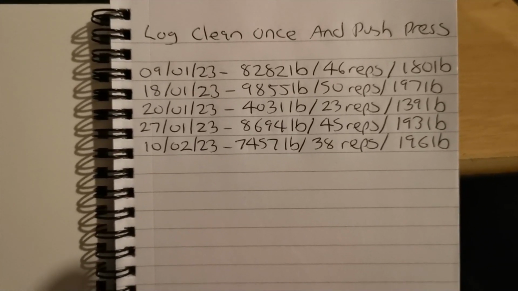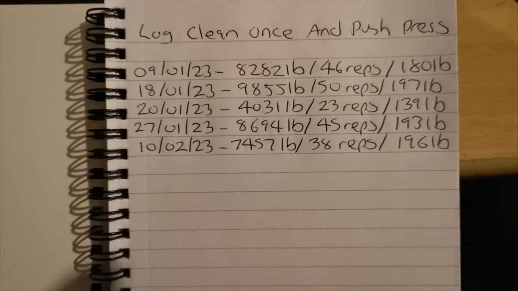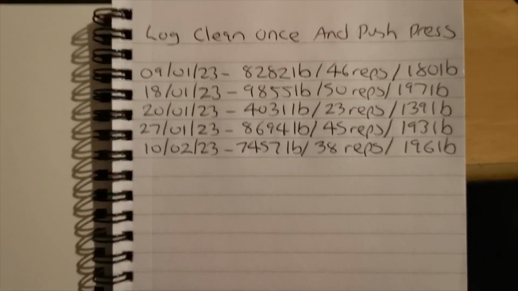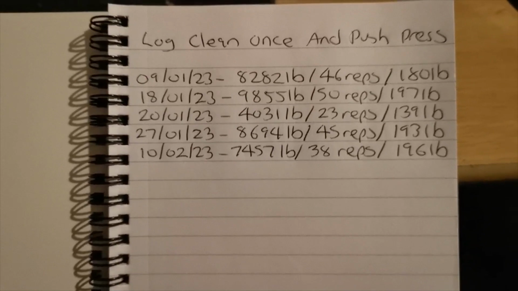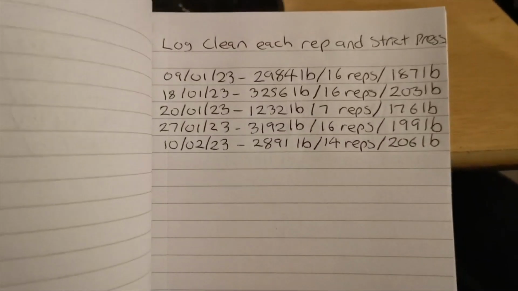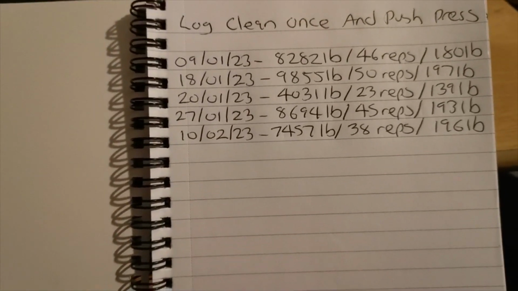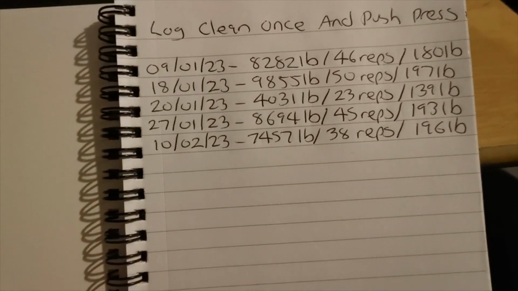Okay, so in the second log is the volume. Now this is something not many people do. Most people do not record their volume, but I do. So what I will do, each page is an exercise. So let's take that first workout that I just showed you, which was on the 9th of January.